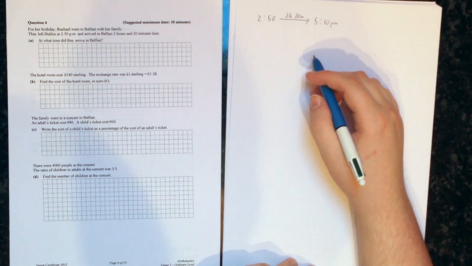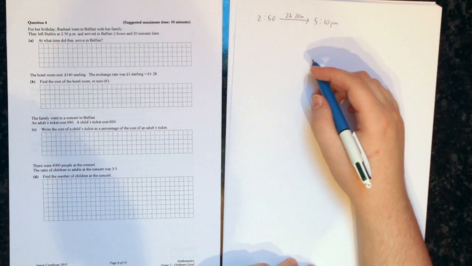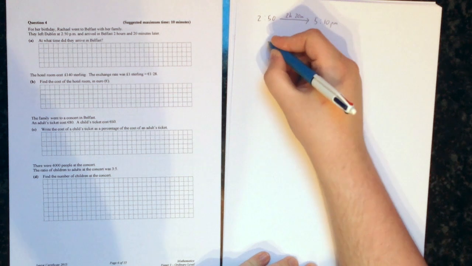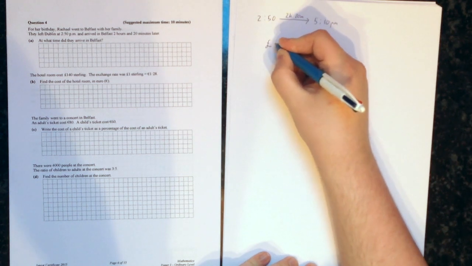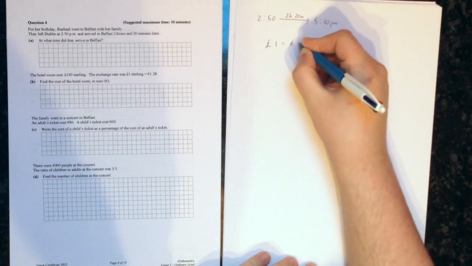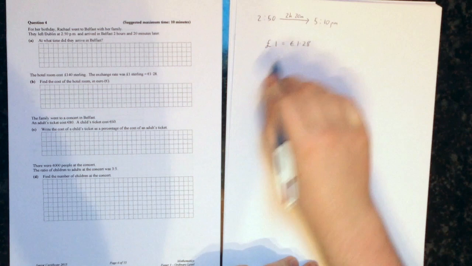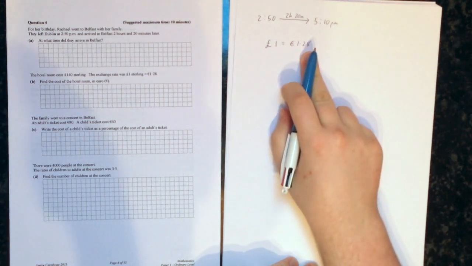The hotel room cost £140 sterling. The exchange rate is £1 sterling is equal to 1.28 euros. Find the cost of the hotel room in euros. So we're told that £1 is equal to €1.28. So this is just like any old equation.